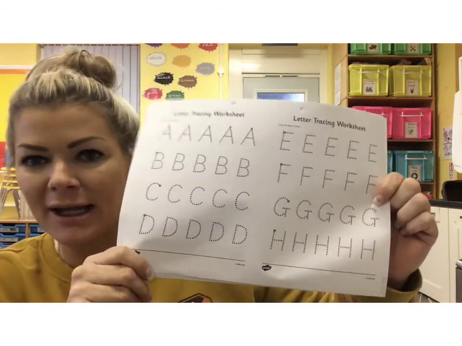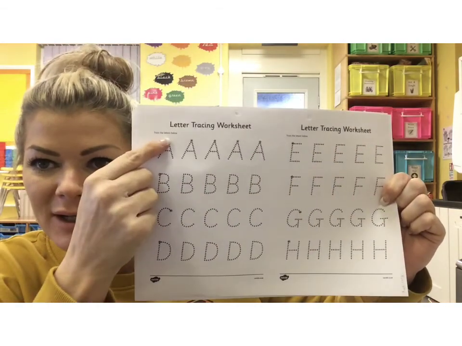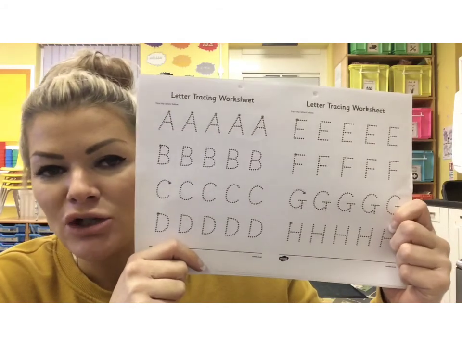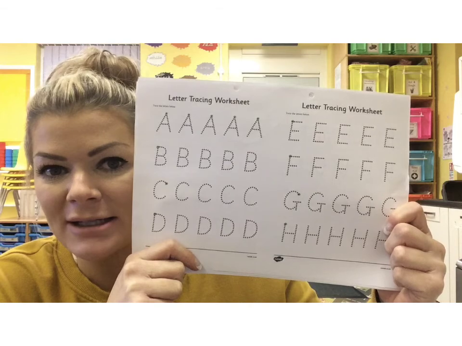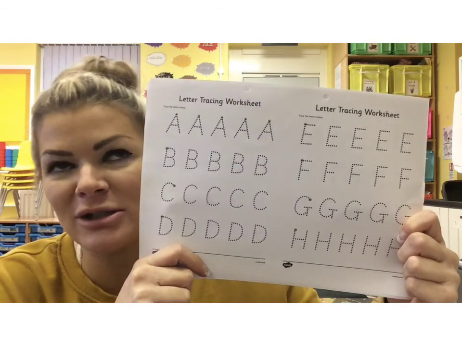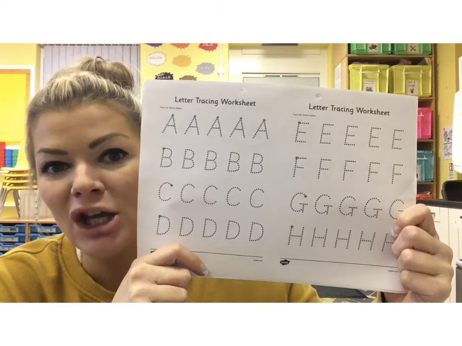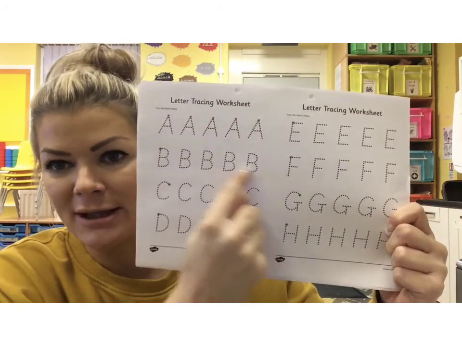Now the reason you haven't got to do this sentence, although you can if you want to, is because you've got these sheets in your folder today. Can you see the green spot which shows you where to start? Because capital letters start in the sky, they do not start on the line. What you're going to do is trace all of these letters. You may need to take a break and perhaps do some later on today, but you're going to start at the green dot.